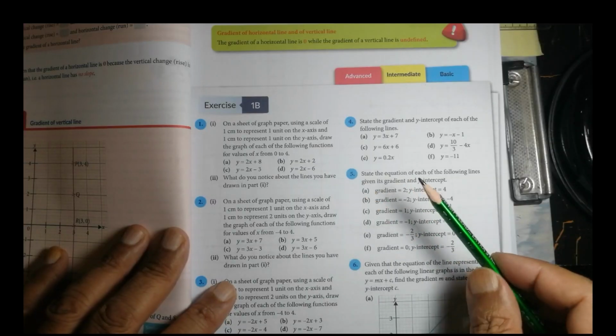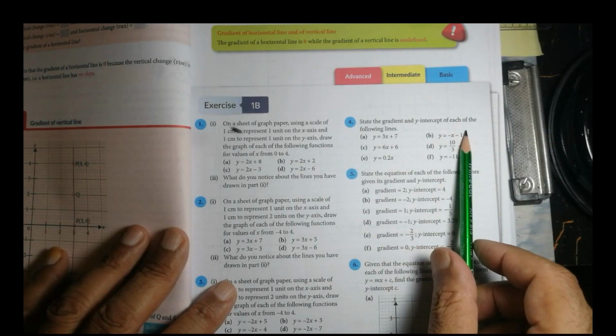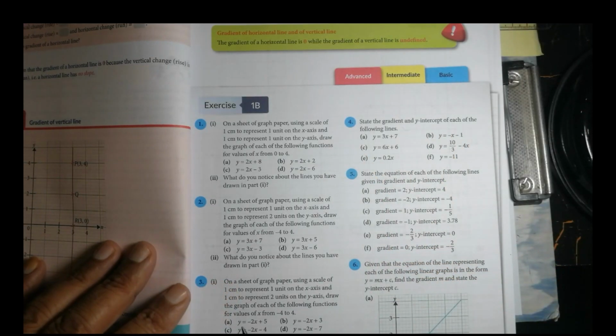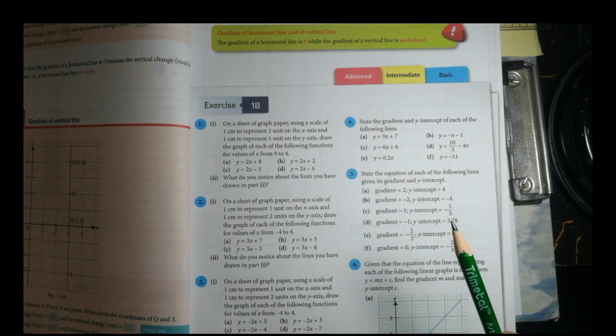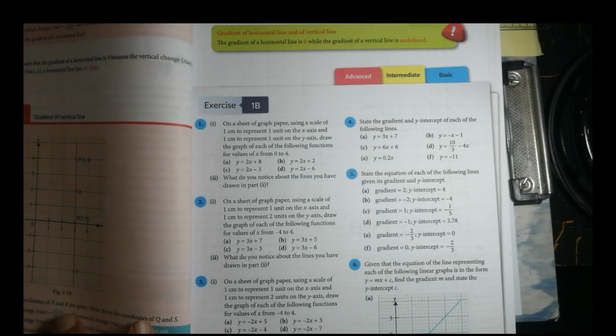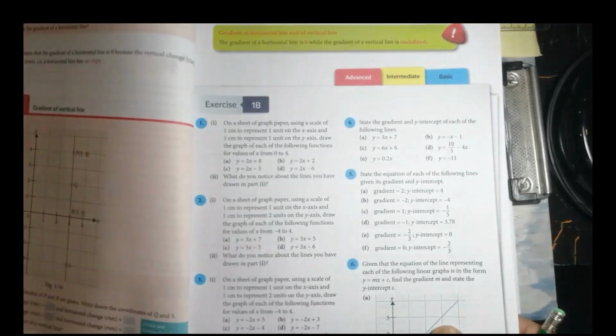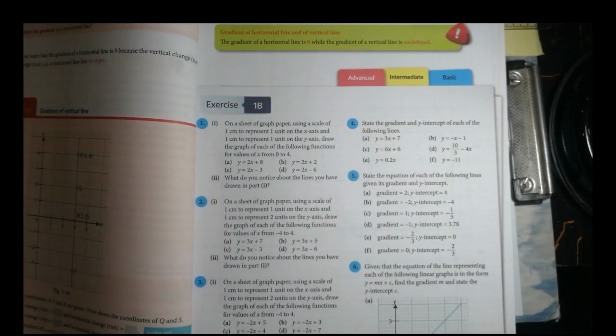Question number 4 is: state the gradient and y-intercept of each of the following. And as I mentioned, the standard straight line equation is y equal to mx plus c.